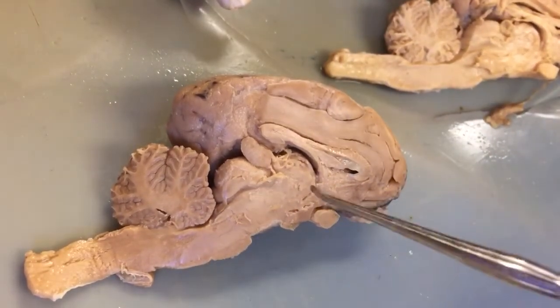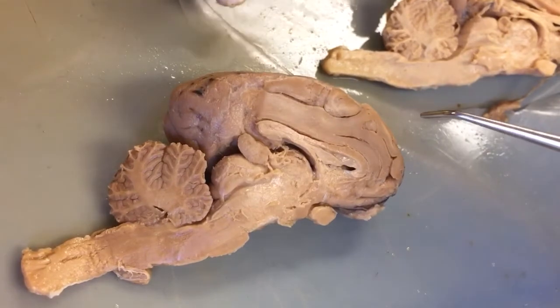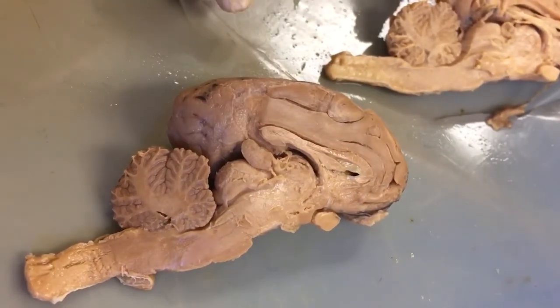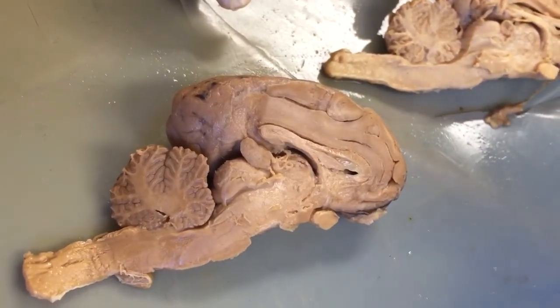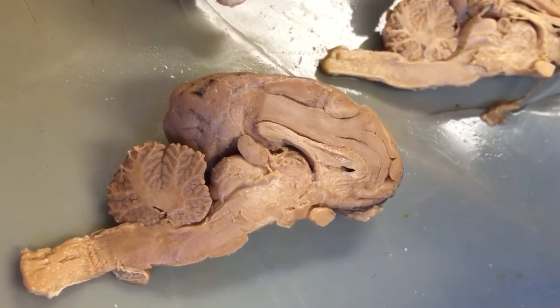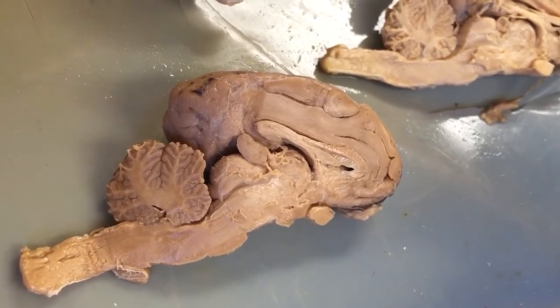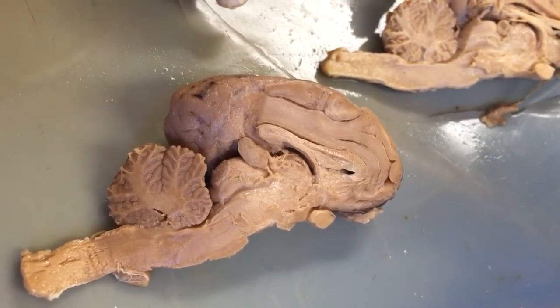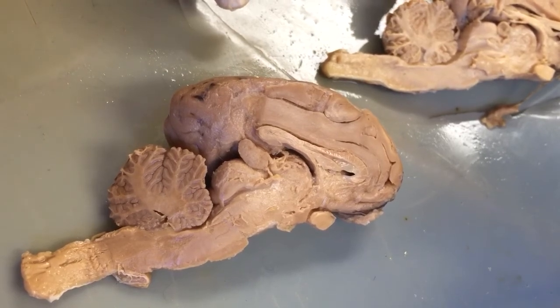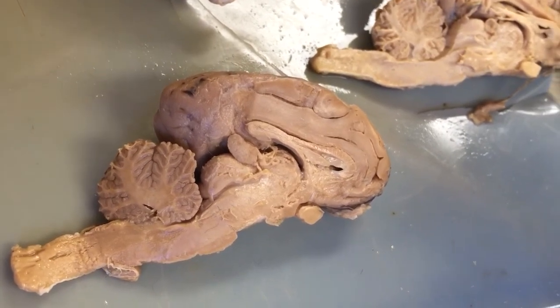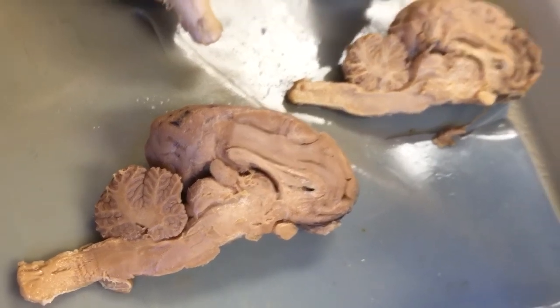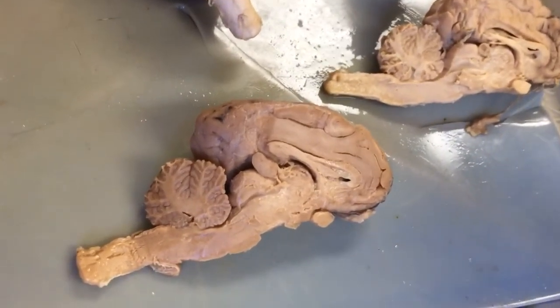So don't get too bogged down in the really challenging parts of the brain. Mammillary body, we did all that. We covered everything.